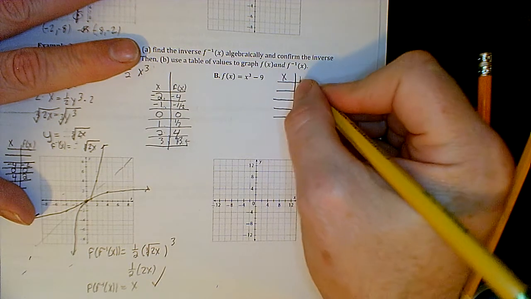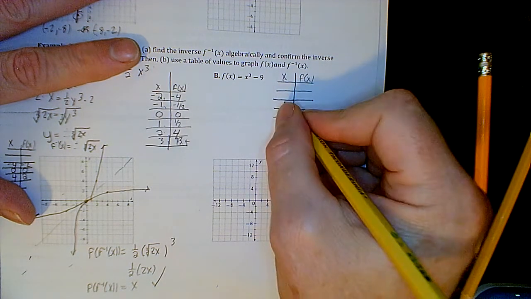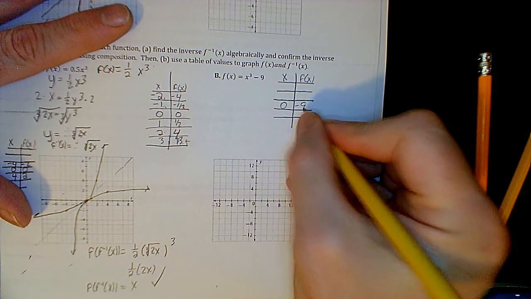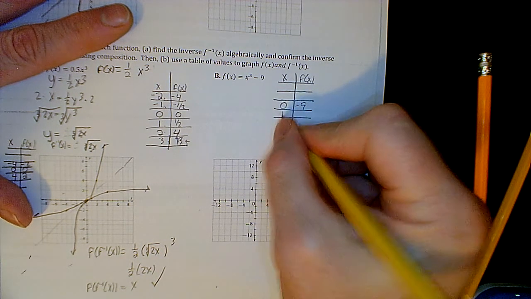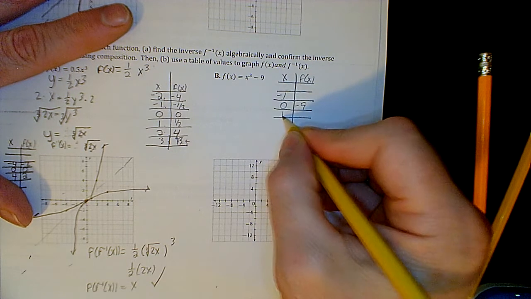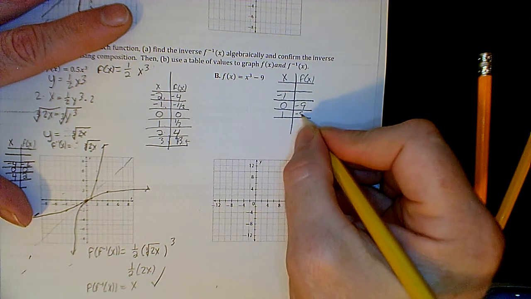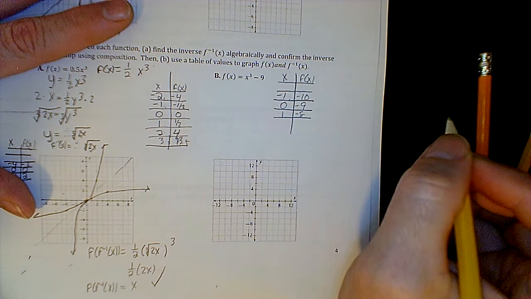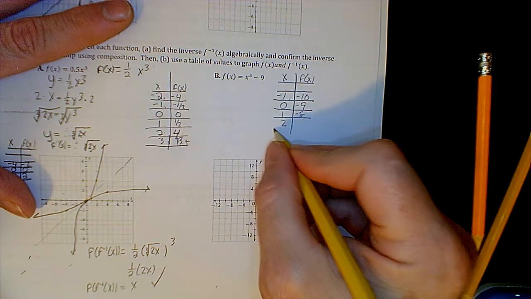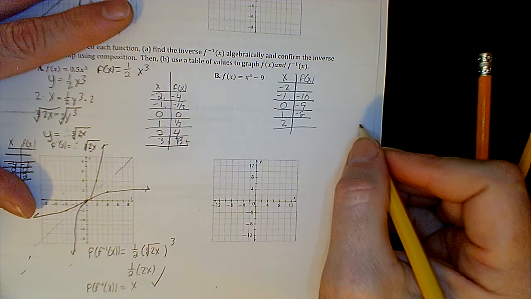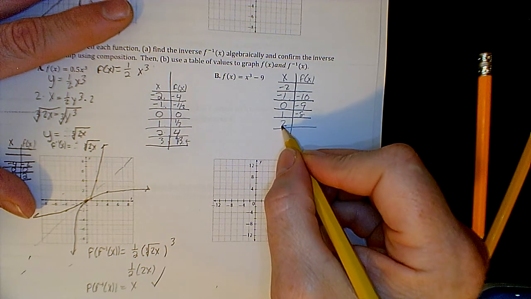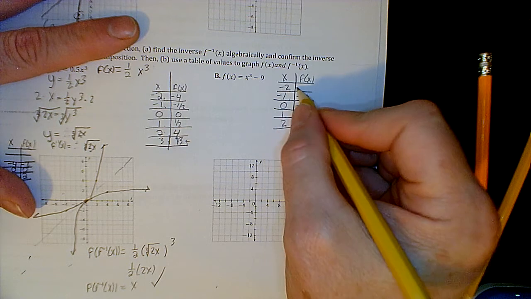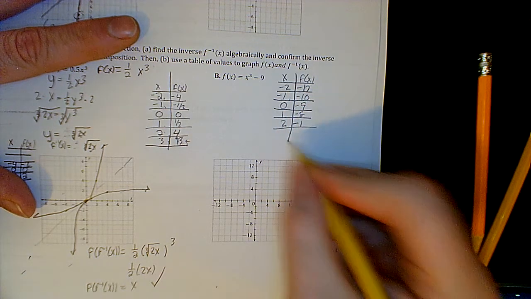So this will give our x and our f of x, right? So I plug in a 0. 0 cubed is 0 minus 9 is negative 9, right? If we plug in both 1 and negative 1, 1 cubed is 1 minus 9 is negative 8. Negative 1 cubed is negative 1 minus 9 is negative 10. I'm almost off this already, but let's go ahead and plug in 2 and negative 2. See what we get. 2 cubed is 8, right? Minus 9 is negative 1. Negative 2 cubed is negative 8, and minus 9 is negative 17. Off the chart with that guy.